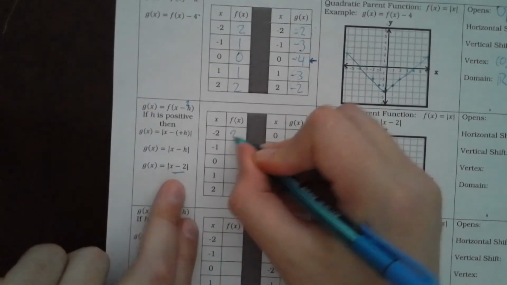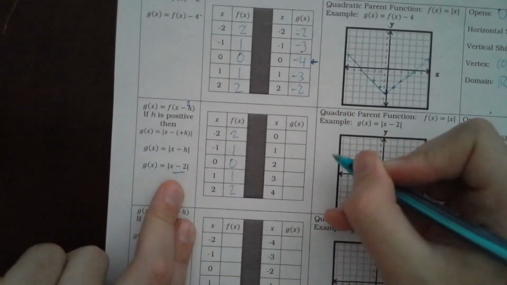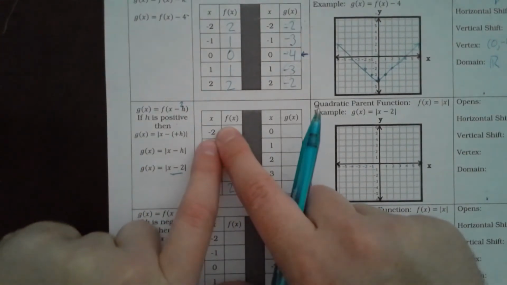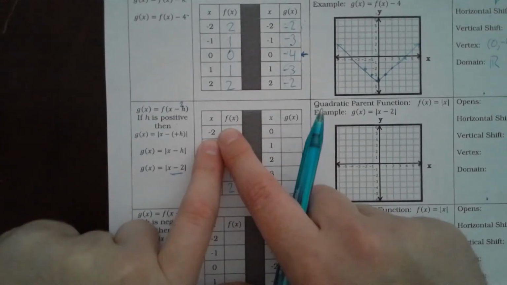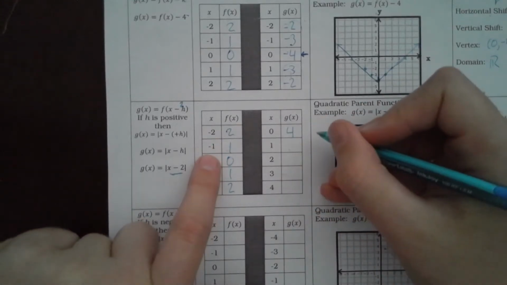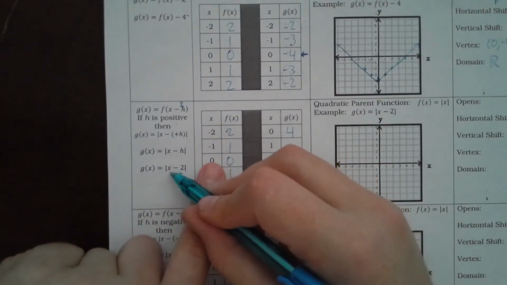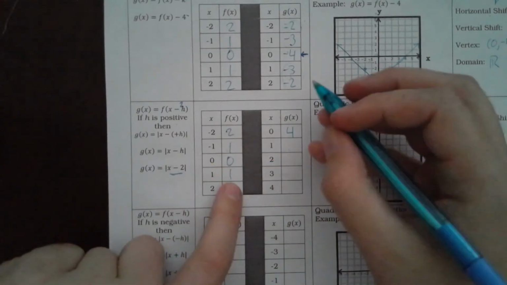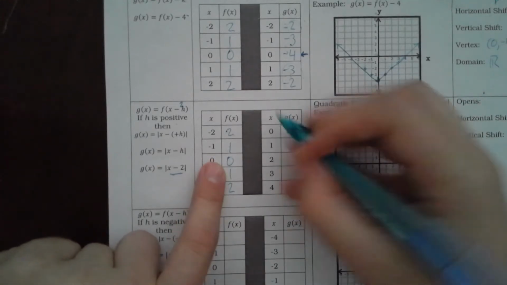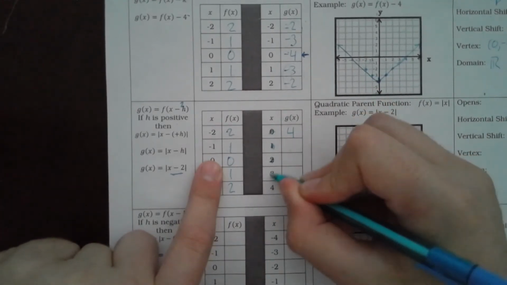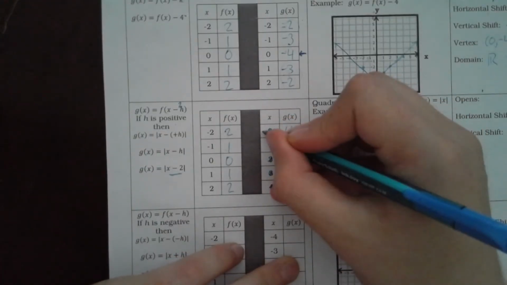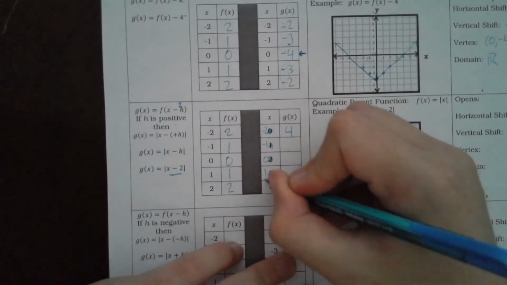Okay, so original function, 2, 1, 0, 1, 2. Now we have to do x minus 2. Negative 2 minus 2, what is that? That's negative 4, right? And then the absolute value of negative 4 is going to be positive 4. Now we're plugging in negative 1 for x. Negative 1 minus 2... Oh shoot, I've got to change these. Sorry guys. Okay, we're going to go negative 2, negative 1, 0, 1, 2. Sorry about that.